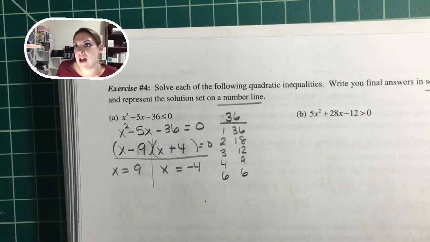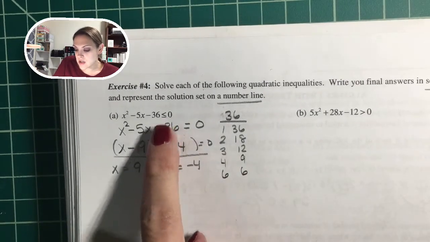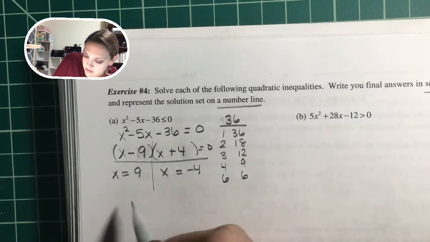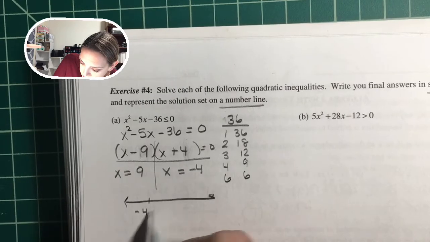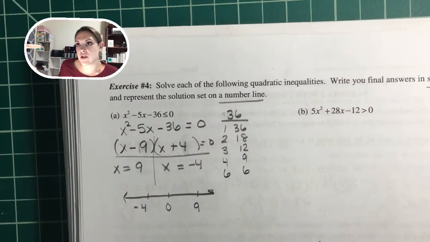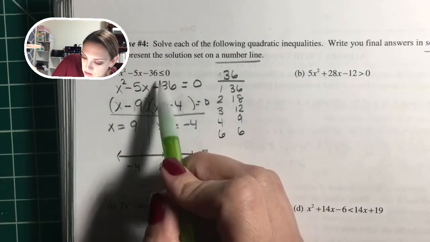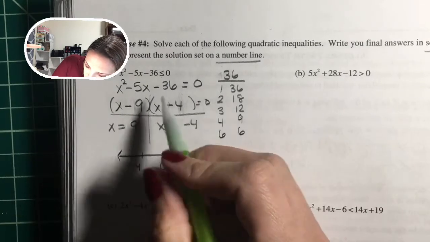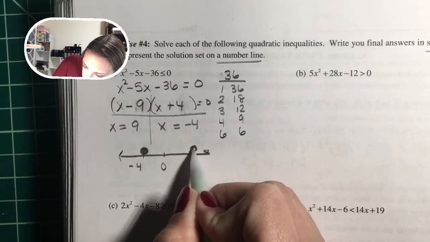Okay? And now we have to make sure, now this question was not an equal sign, so we're not done, because we now need to put those on the number line. Find your 0, okay? You need at least 3 numbers on your number line, so you have the 2 numbers from your question and your 0. And then look at the symbol above. That has a line underneath it, so you're going to go ahead and have closed circles.